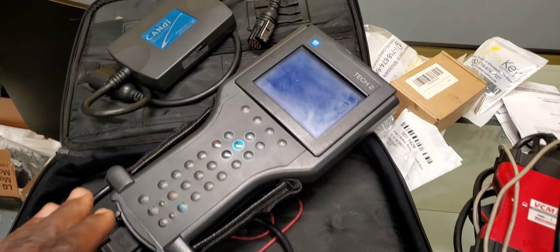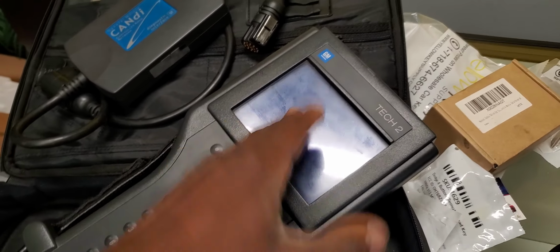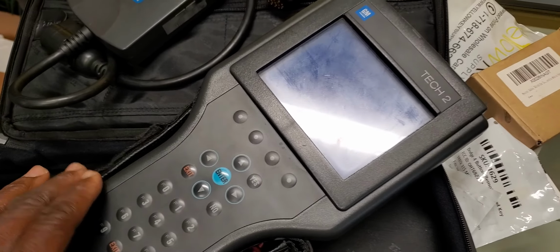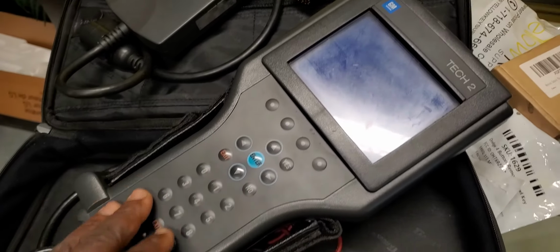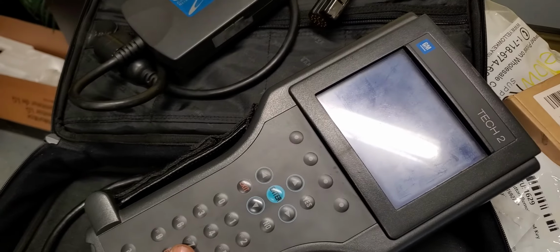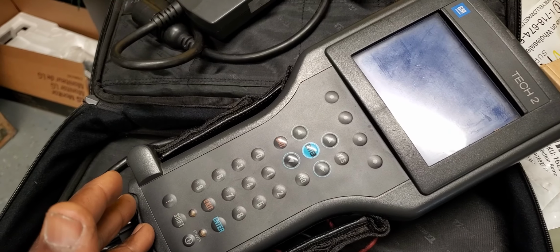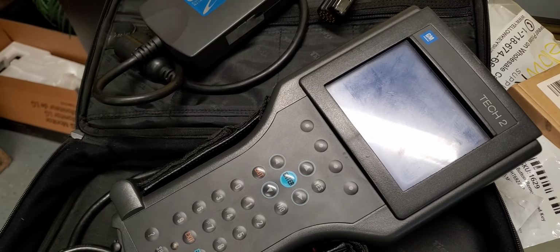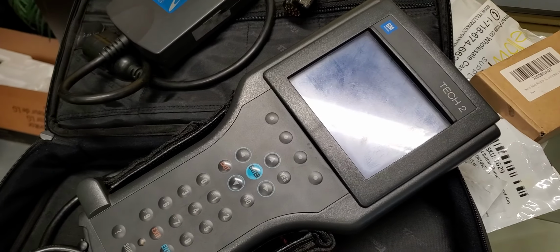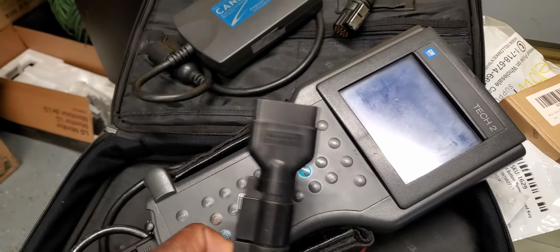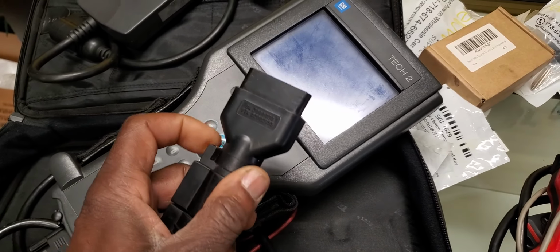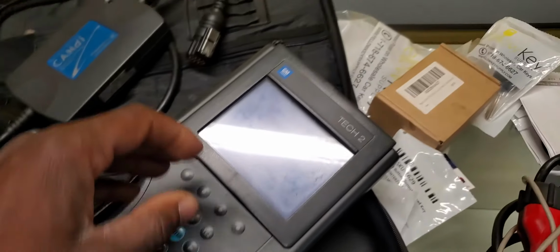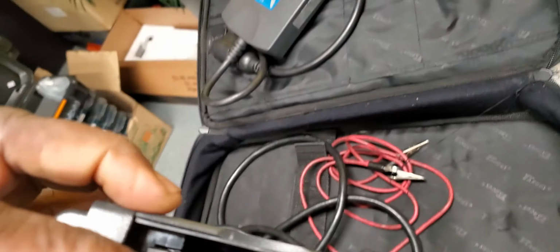Let me show you here now. This is the Tech 2. There is Tech 1, a very old one, but this Tech 2 does all the functions of programming, diagnosis, and troubleshooting for GM, General Motors, including Oldsmobile, Saturn, Buick, and Chevrolet. They kept using this one with OBD2, and there is OBD1 also, with the card. The card is in the back here. You put a card inside here, and it starts working.